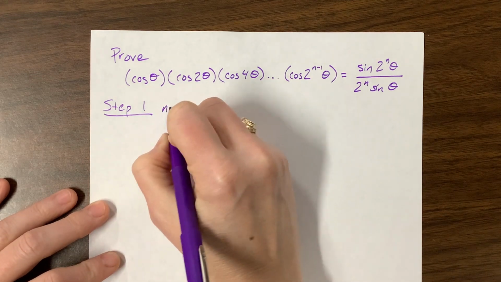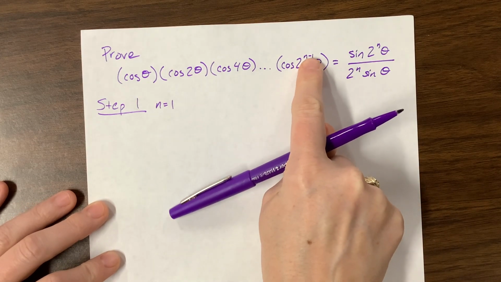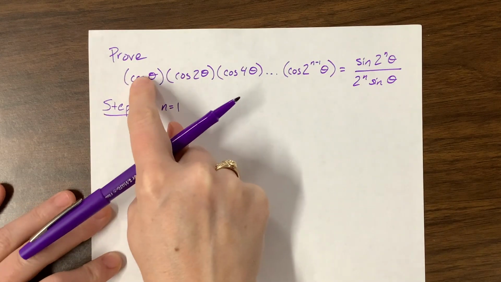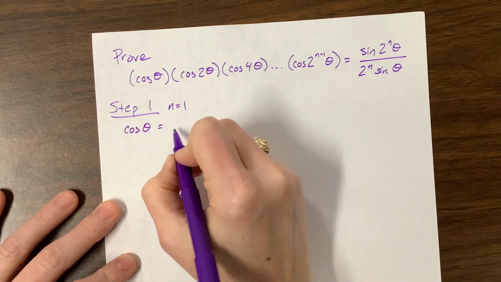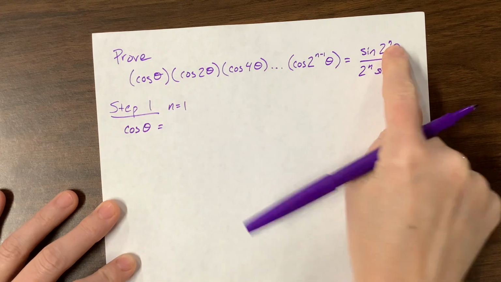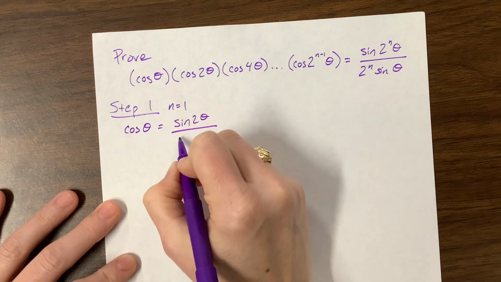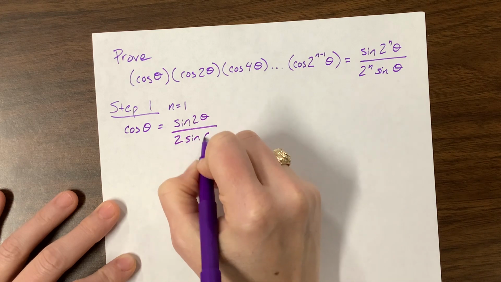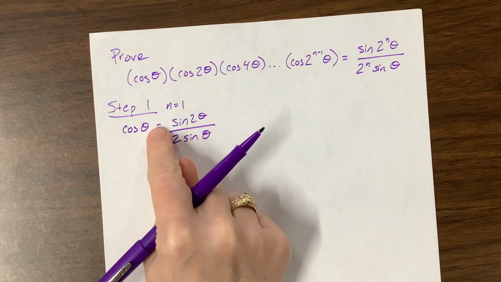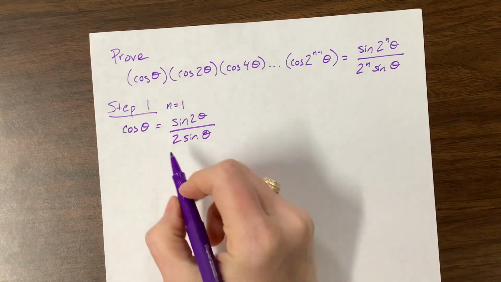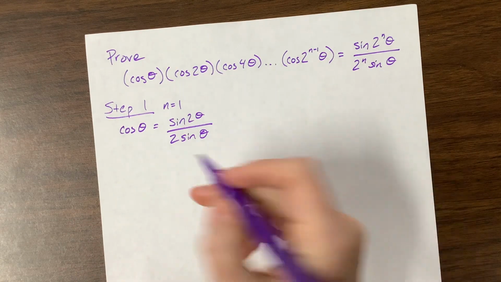So we have to show this is true for n equals 1. So when I plug in 1 right here, I have 2 to the 0 power, which is just 1. So that's just this first term here. Okay, so cosine of theta is equal to what we get when we plug in 1. This becomes sine of 2 theta over 2 sine theta. Okay, so this is basically an identity. This right here is within the scope of things my pre-cal kids can do and my SL kids. But the whole proof overall would just be my HL kids.